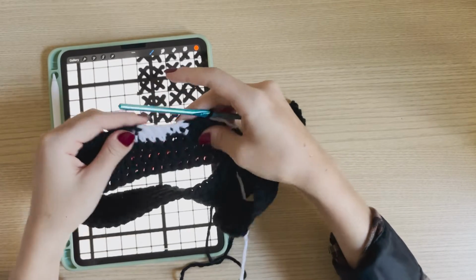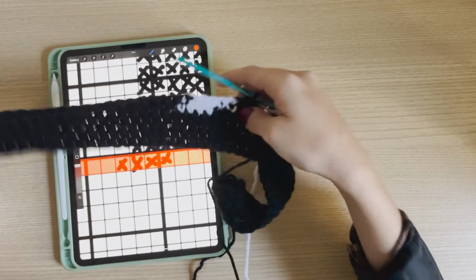So then if we look at our right side, we are starting to make some progress. Cute. Okay.